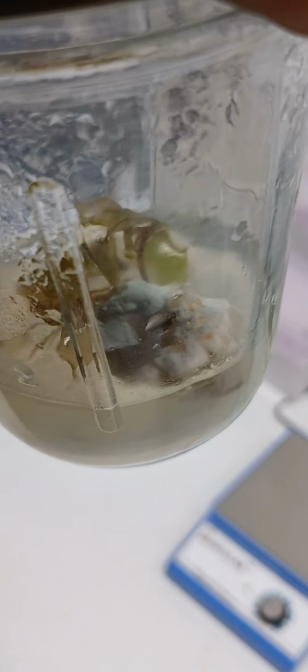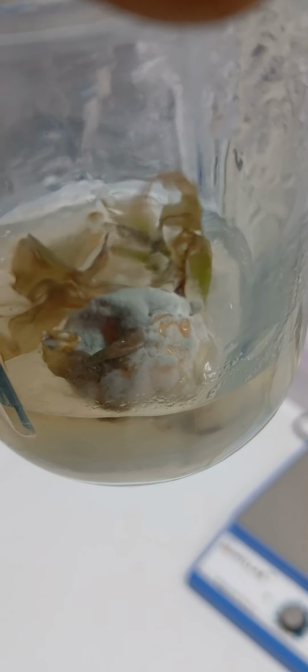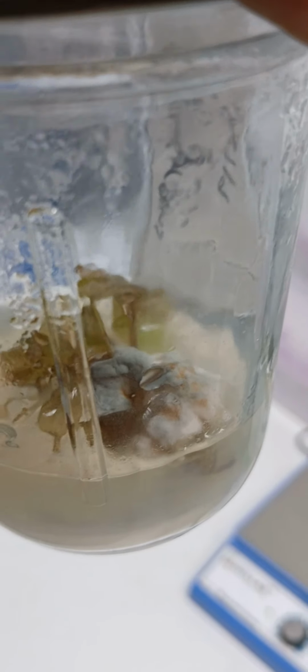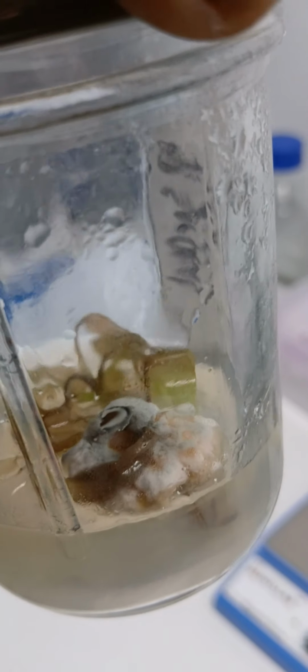In this clip, we have a perfect example of mold growing. Notice that it's a bluish green in color, very fuzzy and powdery looking, and it is growing on a mass of tissue. So that would indicate that there was a mold spore either in the air or on the plantlet itself as we transferred into this media.